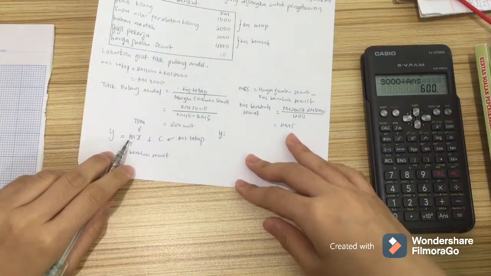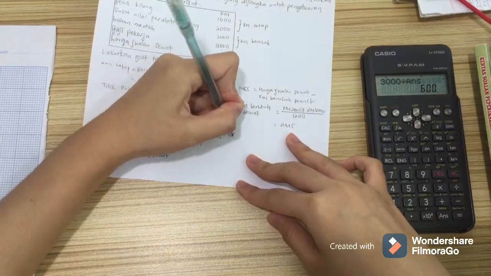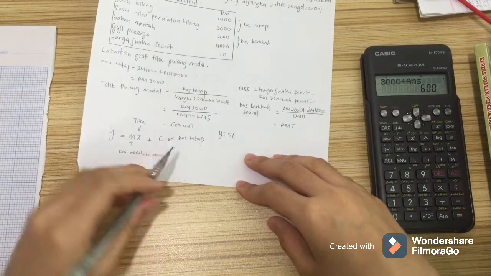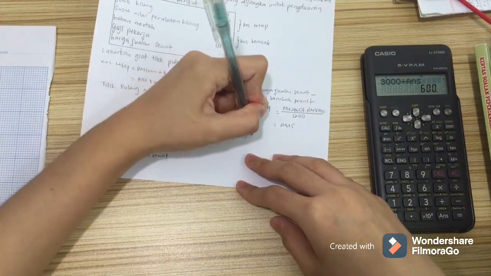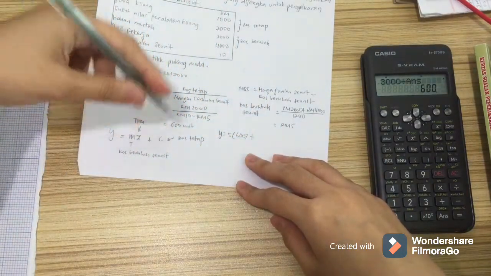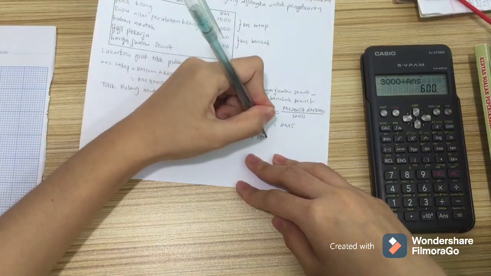So cost berubah seunit is RM5. Just sub it in, and then your TPM is 600 plus your cost tetap 3,000.